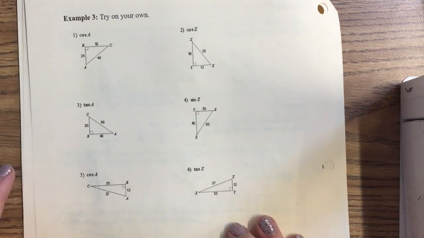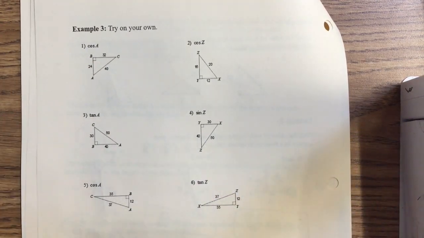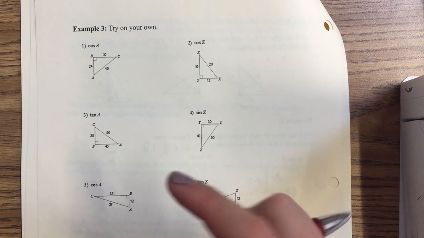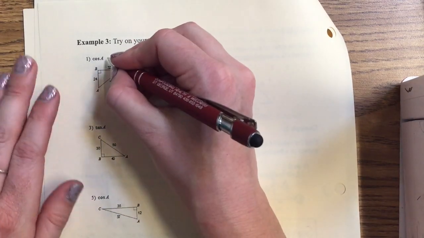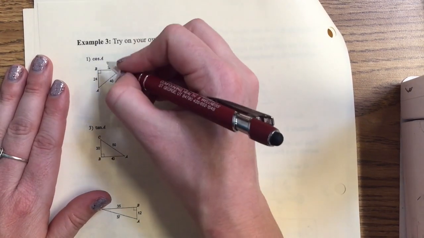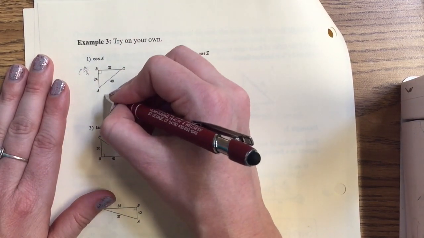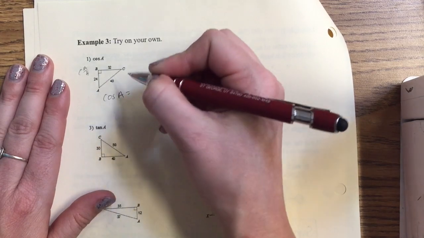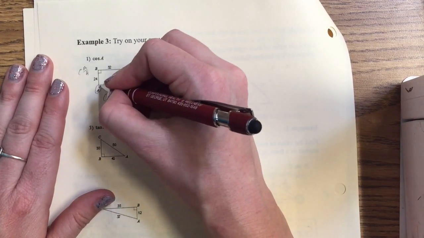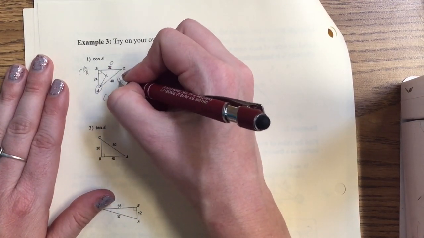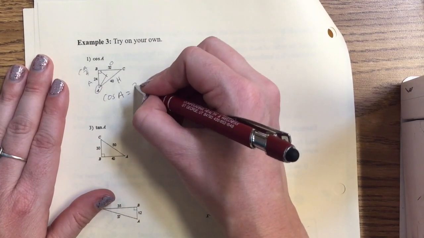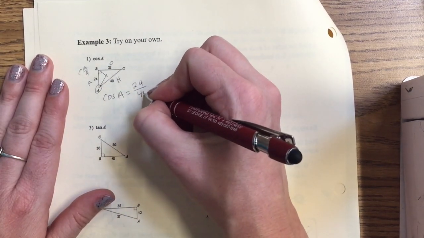The next 6 are the same process. If you want to, you can pause the video and try them on your own, and then you'll go through and check them. Cosine of A means that we are doing A over H. From angle A, opposite, hypotenuse, adjacent. 24 over 40.